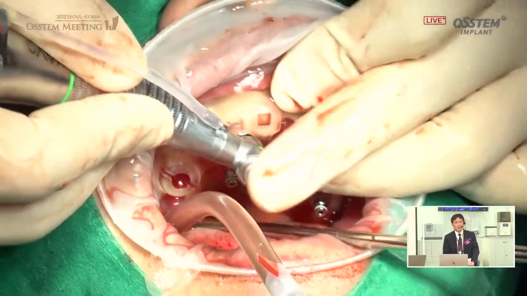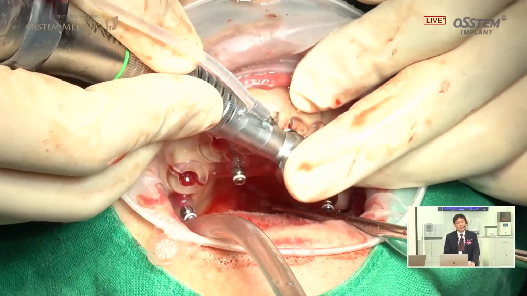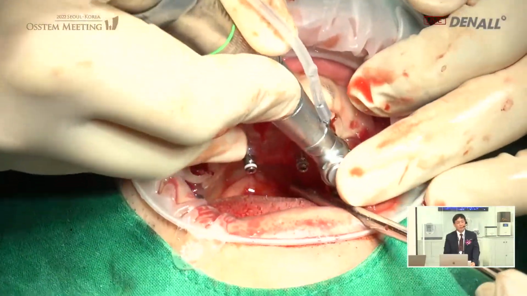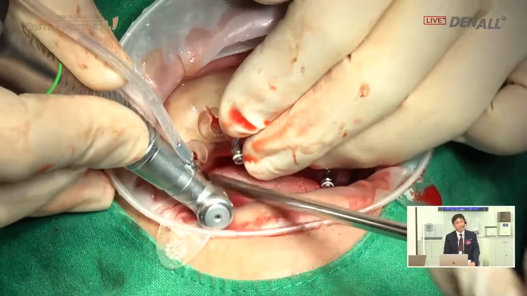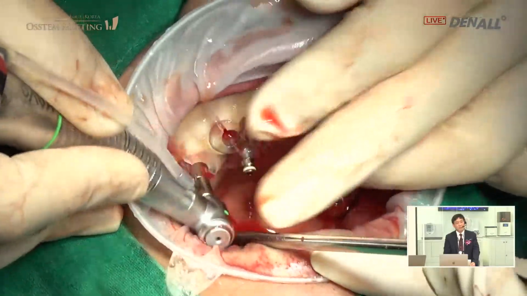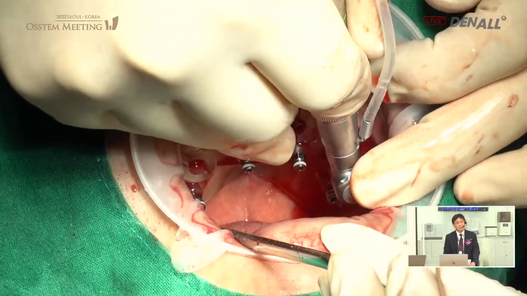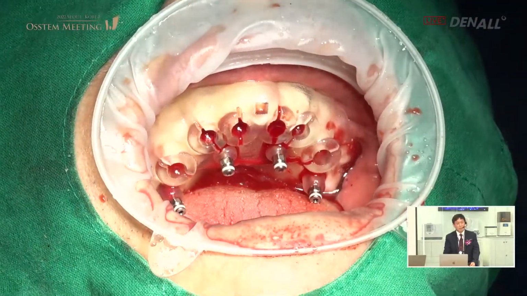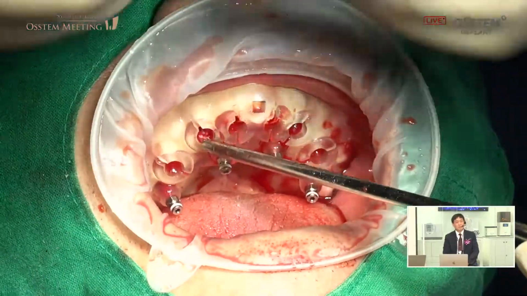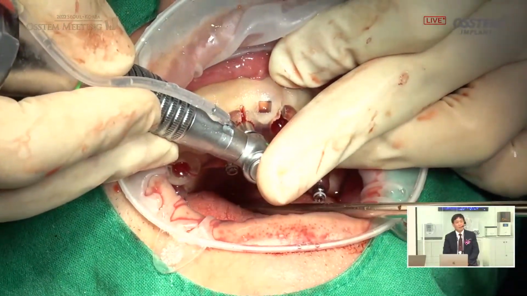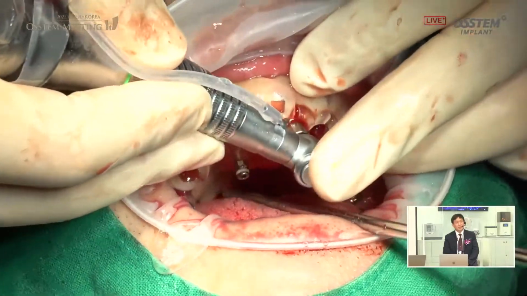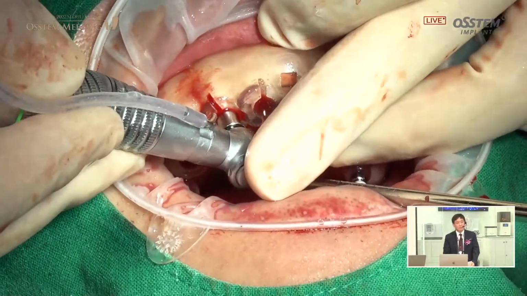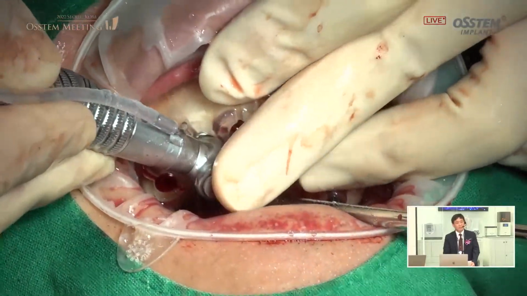The drill that you're using, what is the length? 3.5 wide, 7. In doing drilling, a 3.5 by 8.5 implant is designed. I think we need more anesthetics.